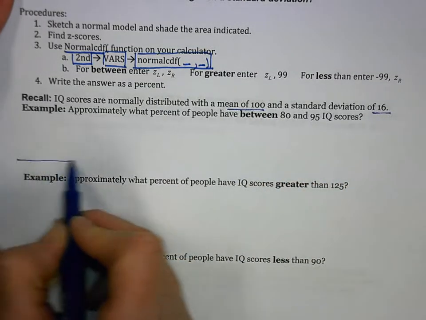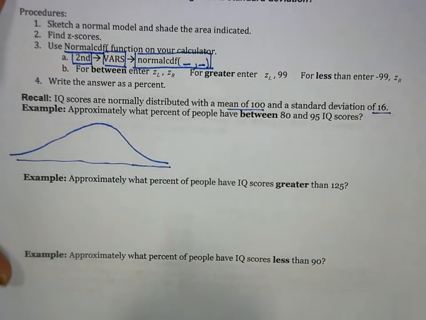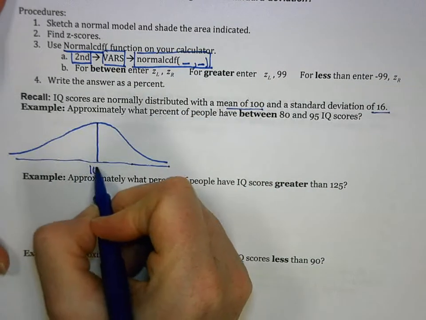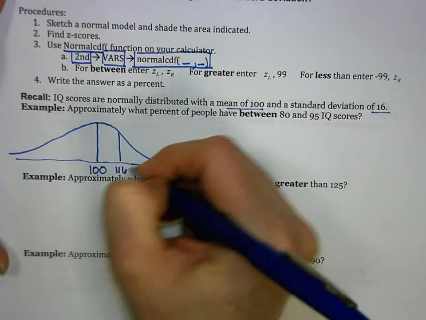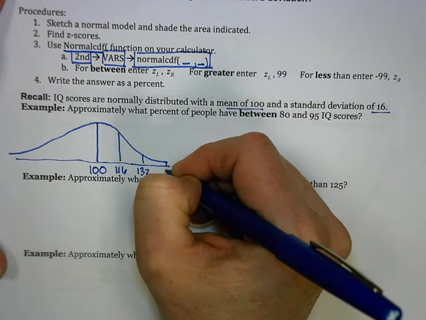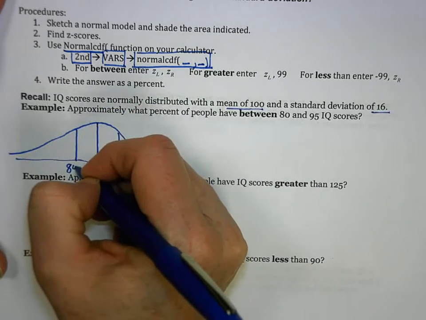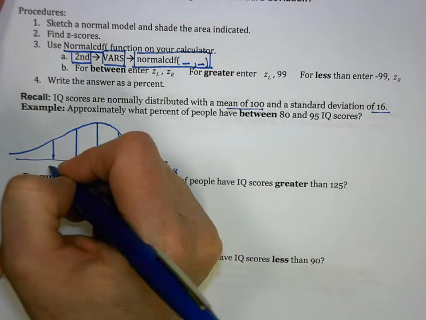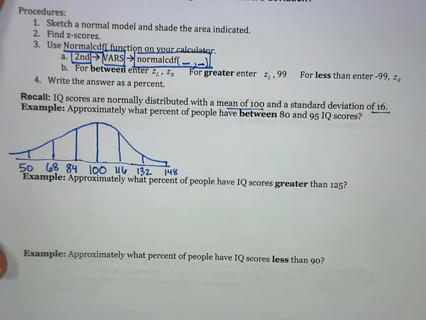So let's draw it. We know how to do this. Mine never turns out perfect, but that's okay. We have a mean of 100 with a standard deviation of 16. So we've got 116, 132, 148, and then we're going to have 84, and 84 minus 16 is 68, and then we're going to have 52.